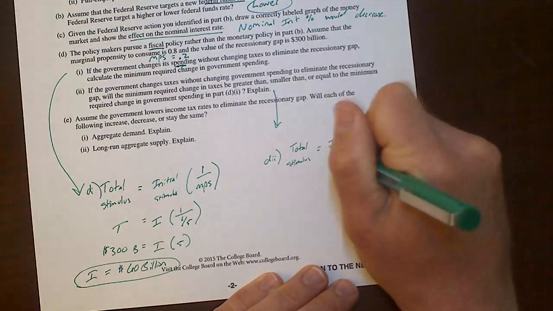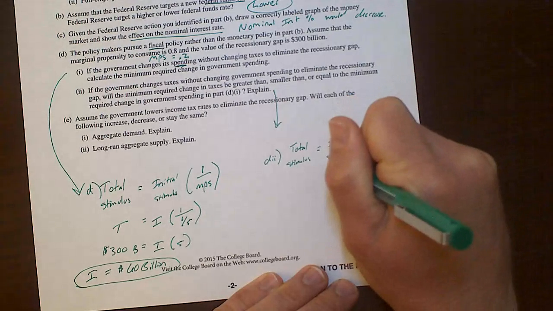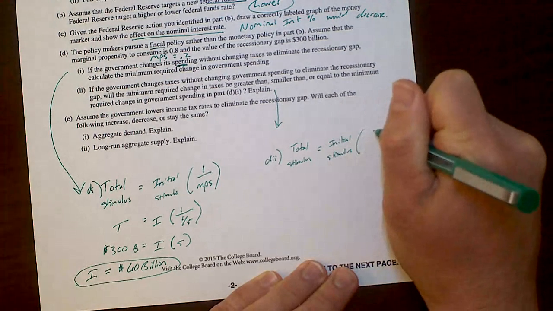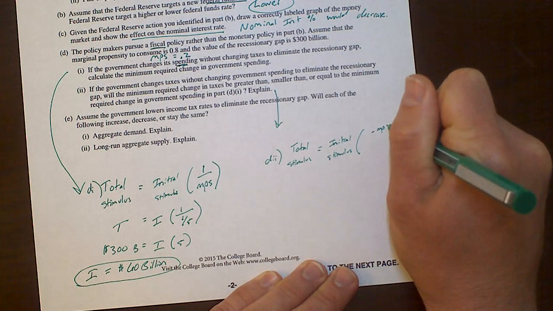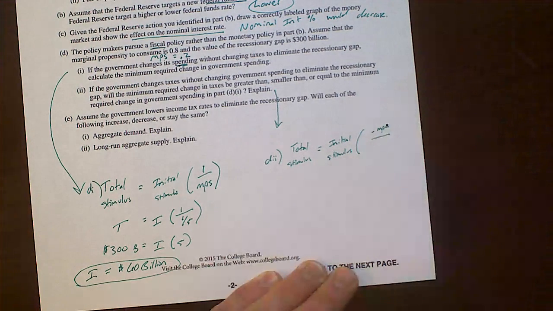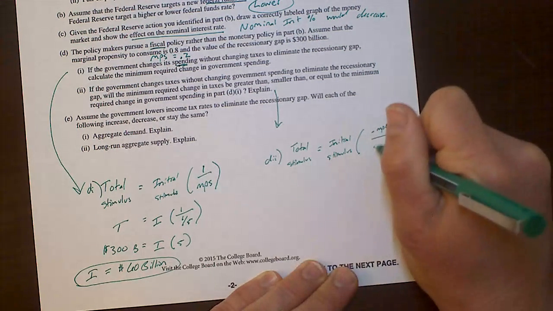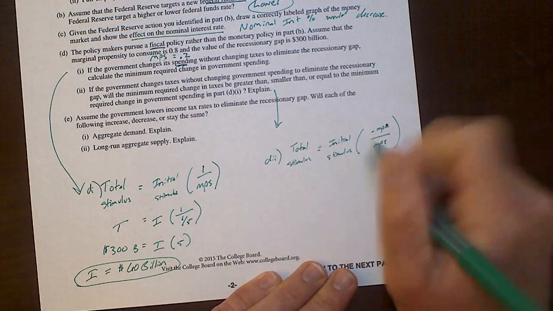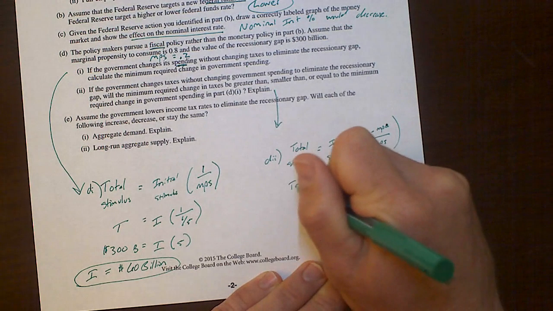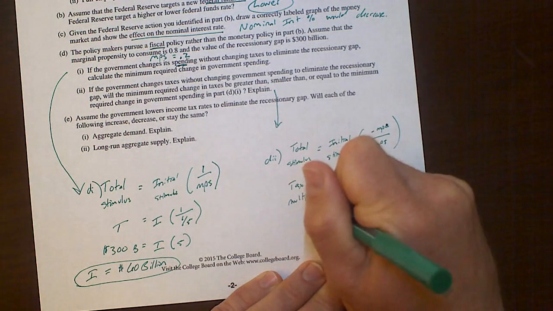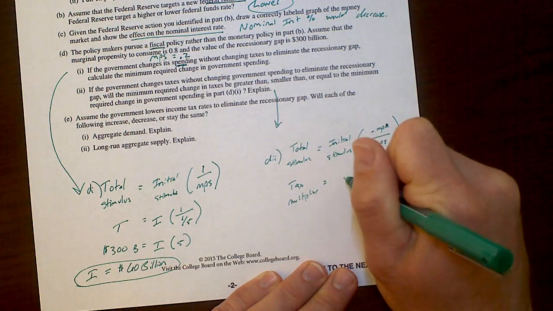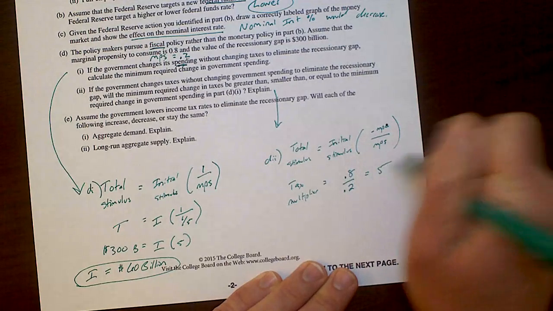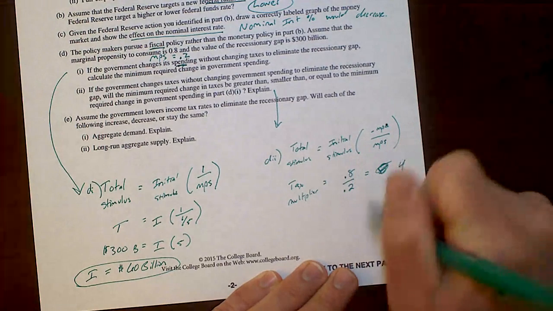the tax multiplier. The tax multiplier is negative MPC over MPS. And so that tax multiplier, in this case, is equal to 0.8 over 0.2, which is equal to 4.